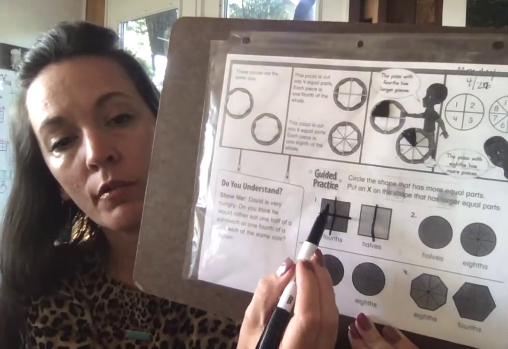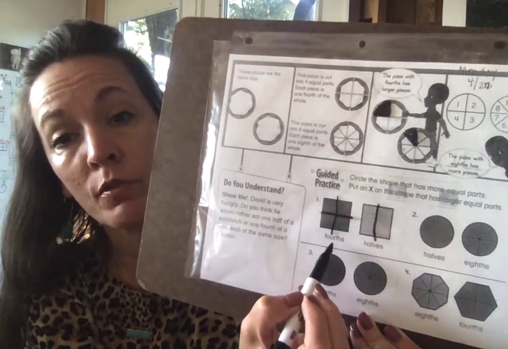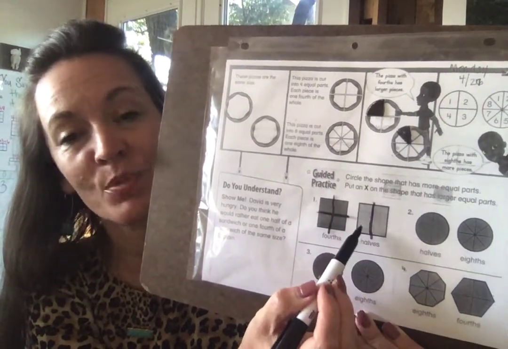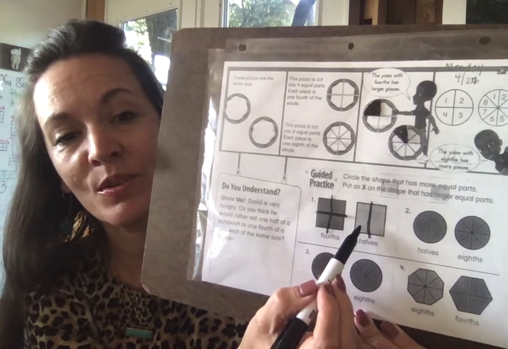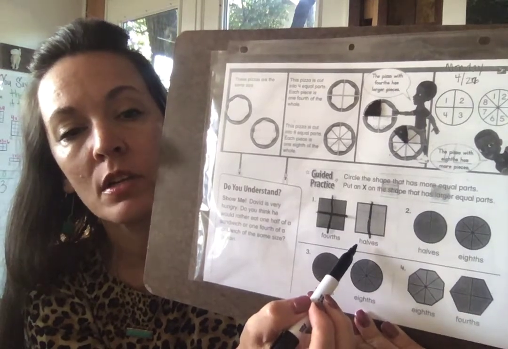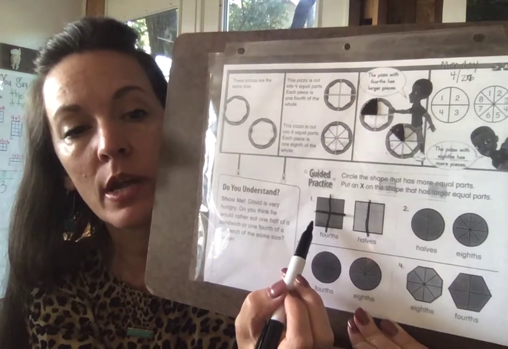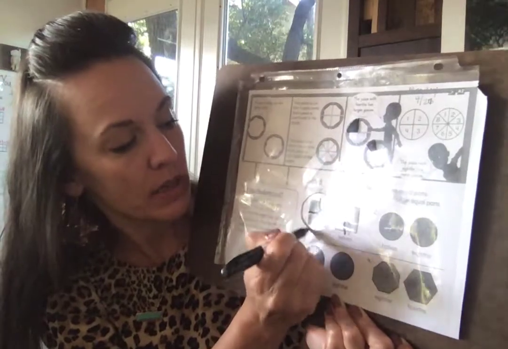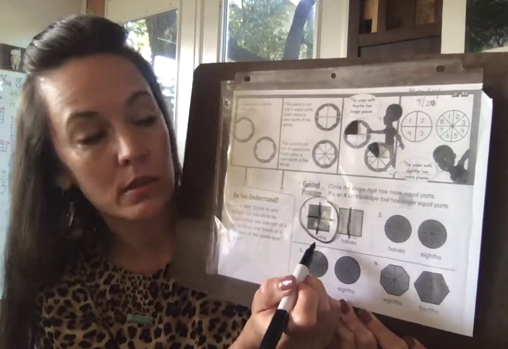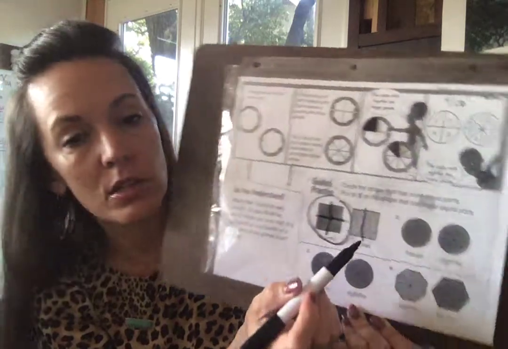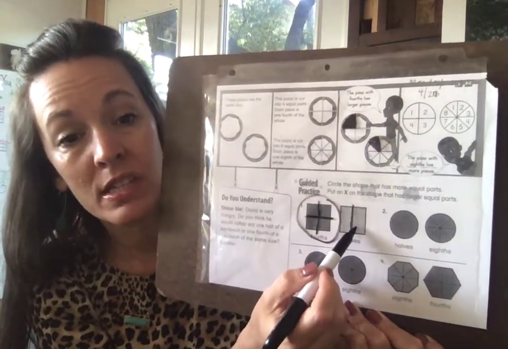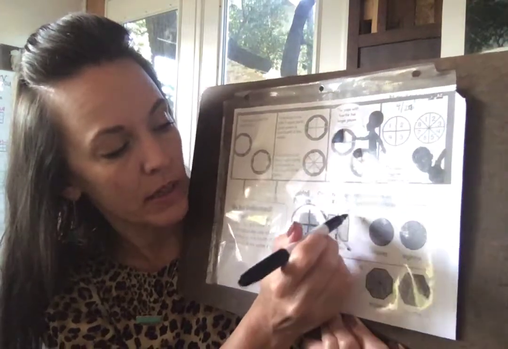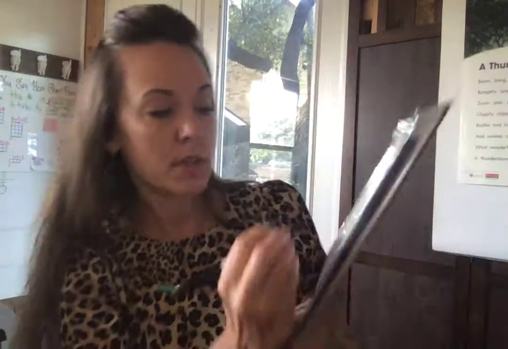So these, since there are 4 equal parts, a good name for them are fourths. And this one is 2 equal parts. And remember how we talked about in class, we don't call them tooths. That would be too weird. We actually call these halves. So my job is to circle the shape that has more equal parts. So in this case, this one has more equal parts. Put an X on the shape that has larger equal parts. Well, these, since I cut it into less parts, those pieces are larger, so I'm going to put an X on it. I'm going to do the same thing here.